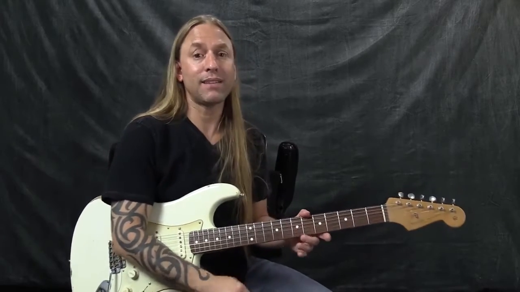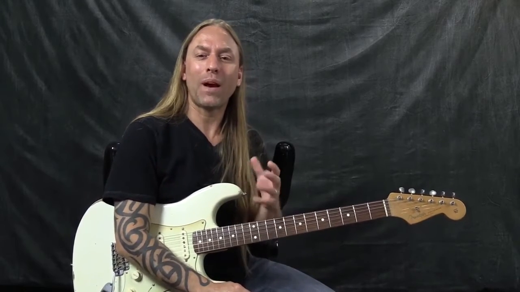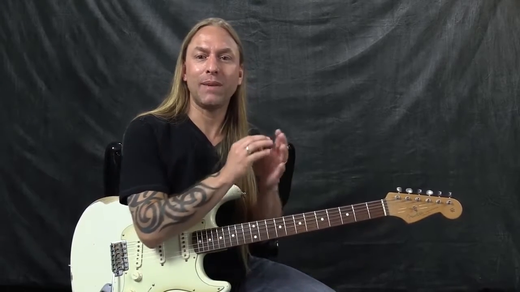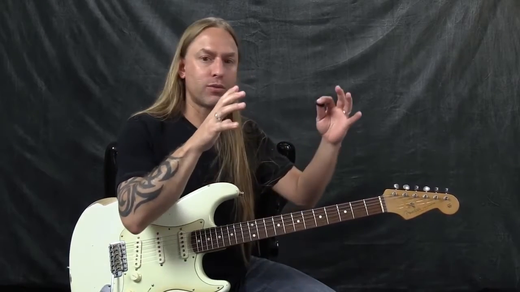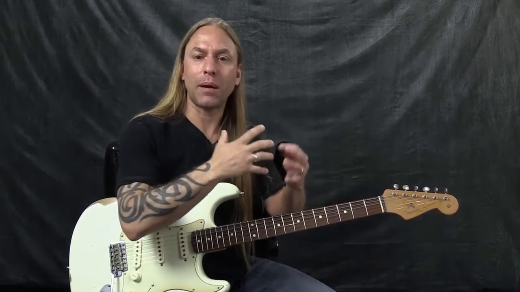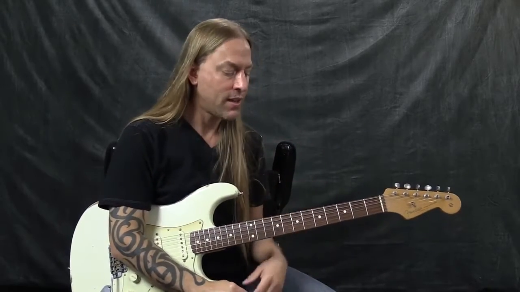Now, melody is something a little bit different and requires another conversation as well. Right now we're just talking about phrasing, being able to chop things up into different sizes and make those pieces more interesting by playing high and low and fast and slow and loud and soft and all those sorts of things.